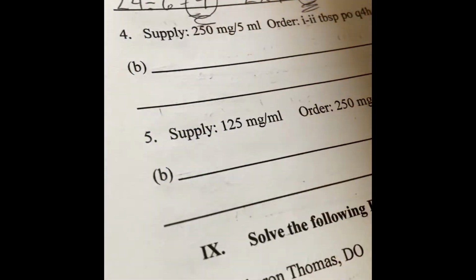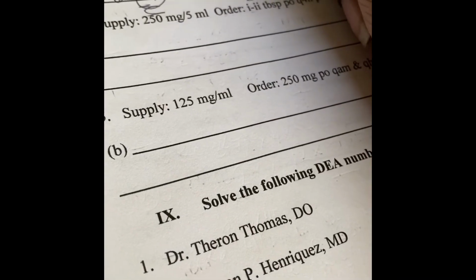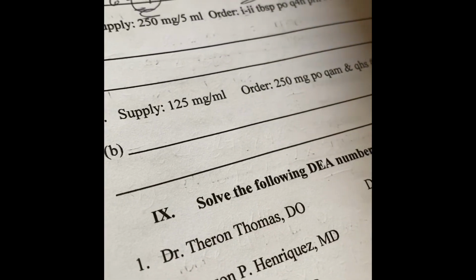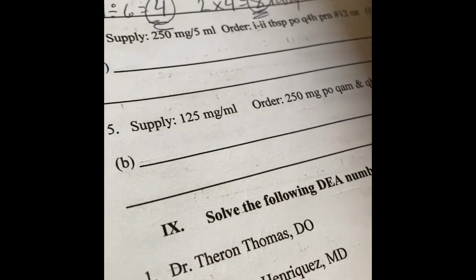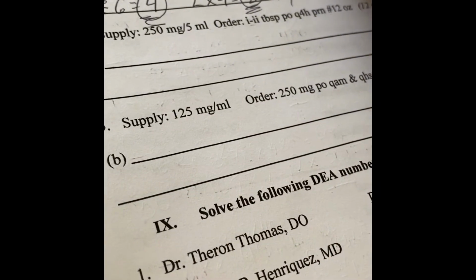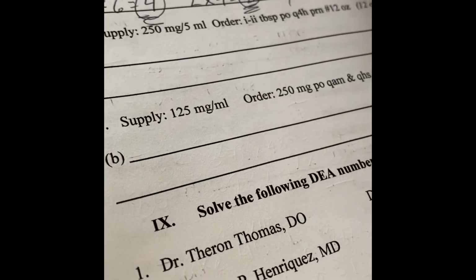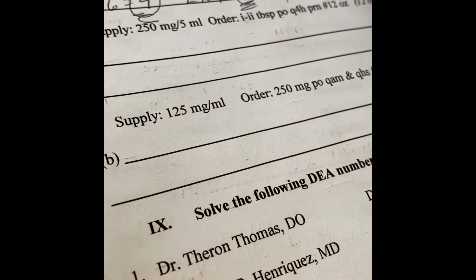Okay, so now we take 8 tablets per day. So that means, and we have 60 total tablets, so we're going to do 60 divided by 8, which will give us 7.5. You're going to round that up to 8 days, and that will be your answer.